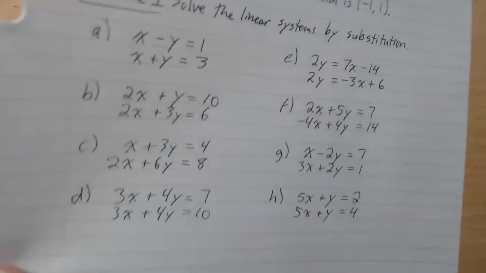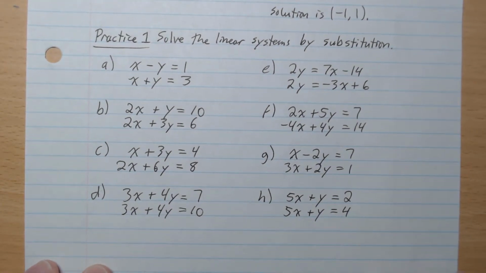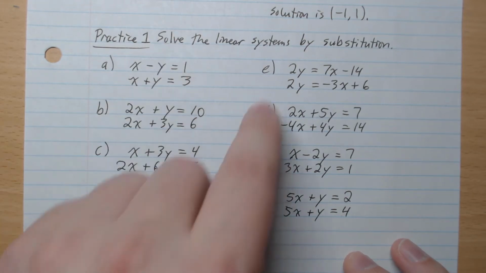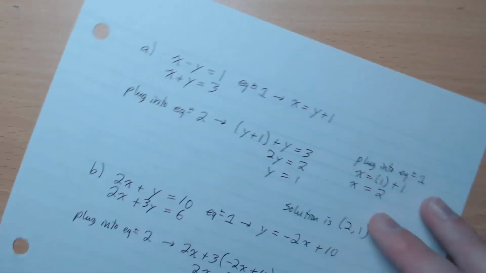So I did lots of examples. Now it's time for you guys to do some practice. It's really important. And so go ahead and pause the video and solve these linear systems by substitution. Okay, so I'll correct them with you.